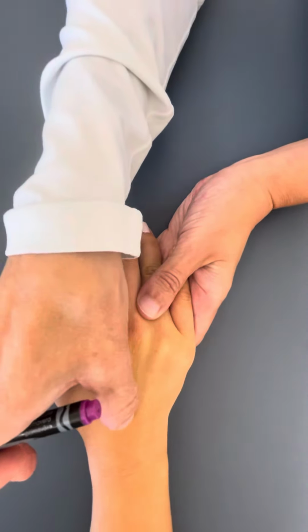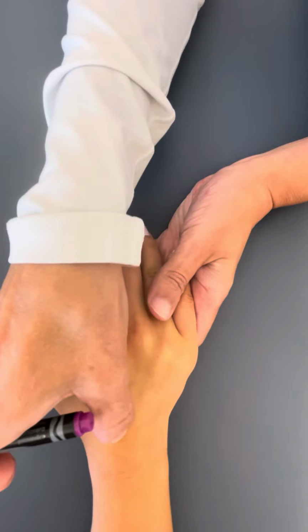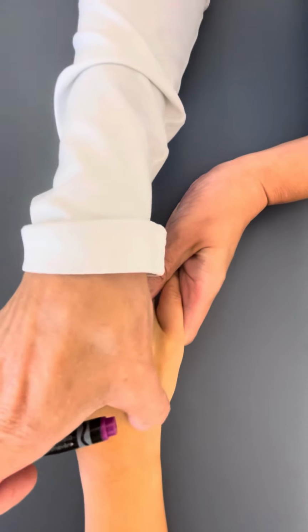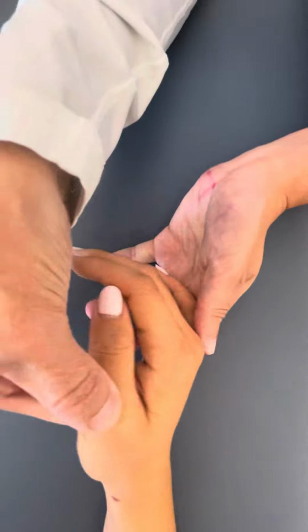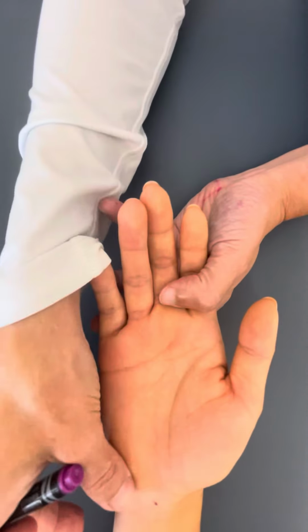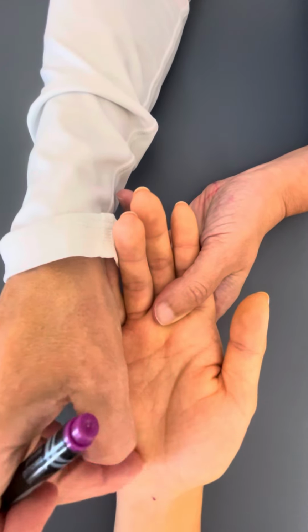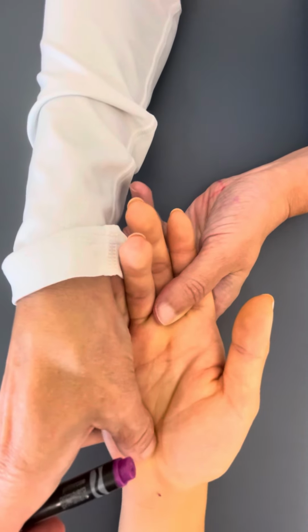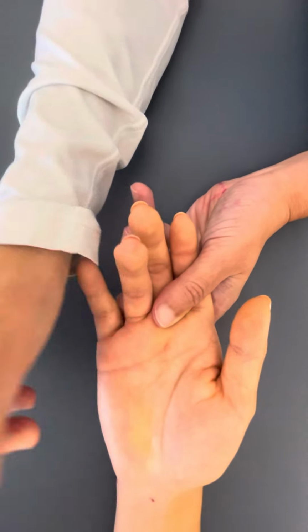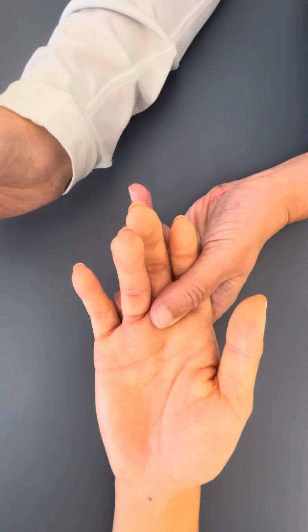At the base of the third metacarpal is the capitate. At the base of the fourth and fifth is the hamate. And then on the volar surface of the hand, you can palpate the hook of the hamate. It comes in diagonally from the pisiform about an inch. And that's a bony prominence on the volar side, the hook of the hamate.